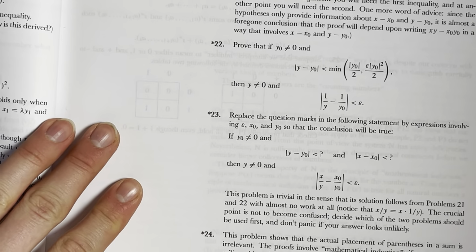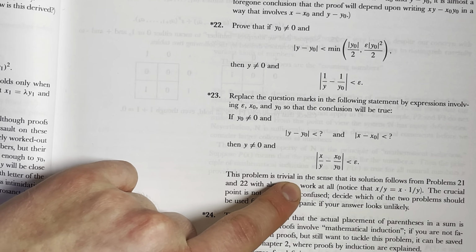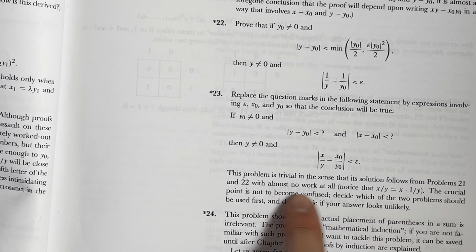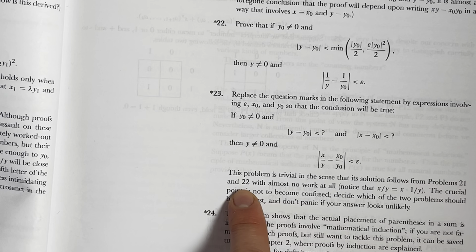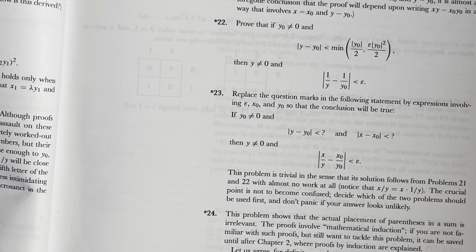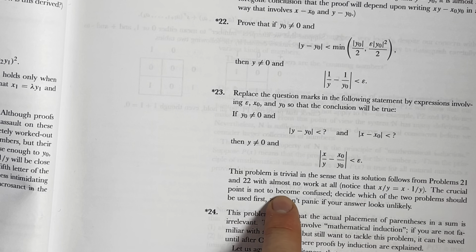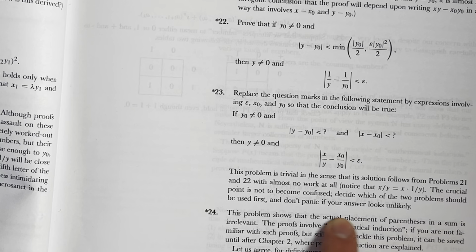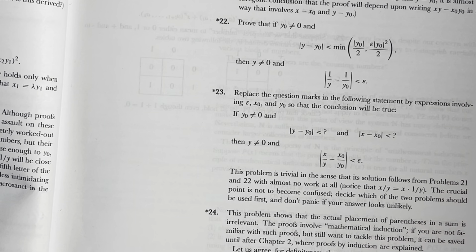And Spivak says here, this problem is trivial in the sense that its solution follows from problems 21 and 22 with almost no work at all. Notice that x over y is equal to x times 1 over y. The crucial point is not to become confused. Decide which of the two problems should be used first, and don't panic if your answer looks unlikely.